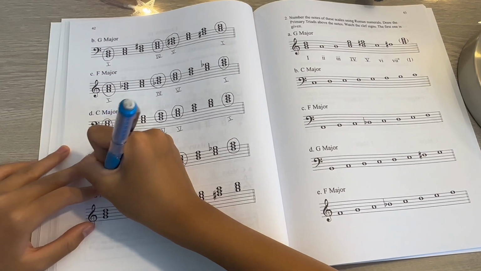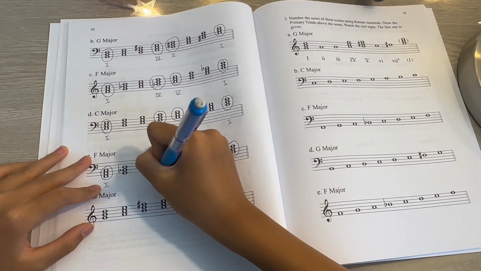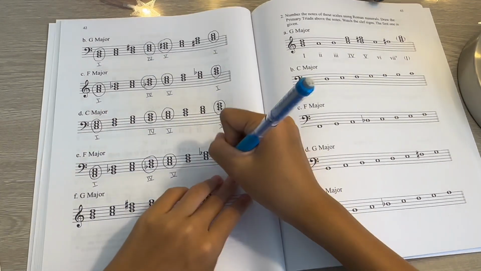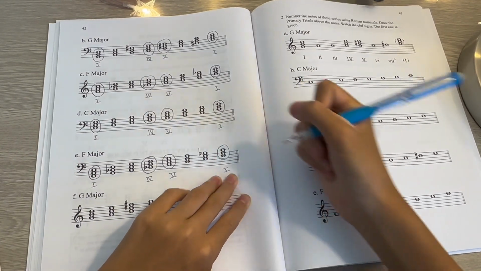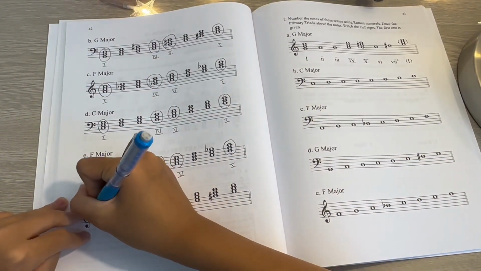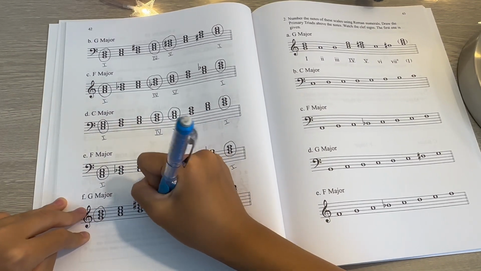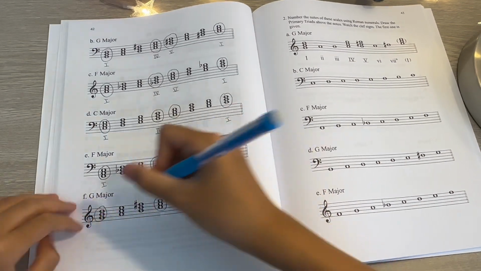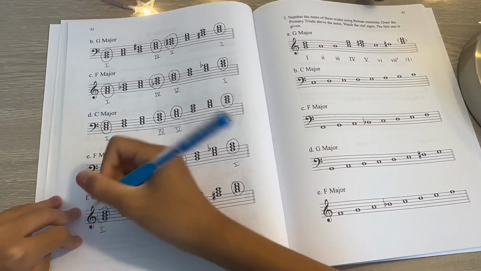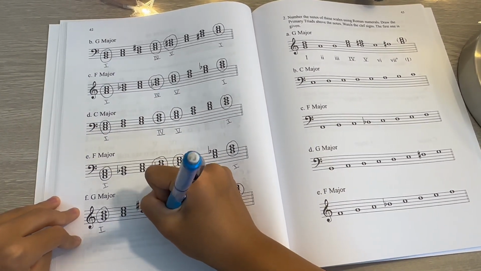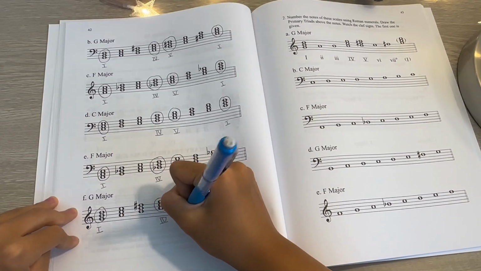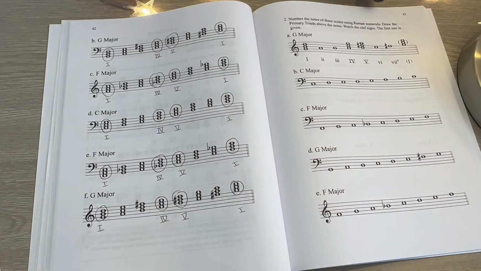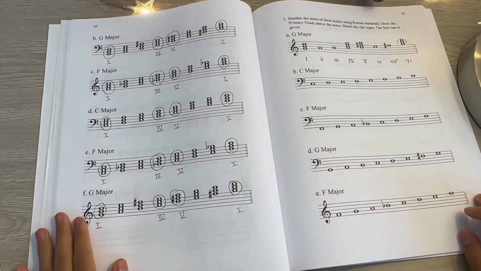This is again first, fourth, fifth, first. First, fourth, fifth, first. Okay, so that's how easy it is.